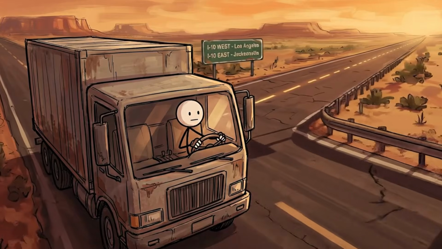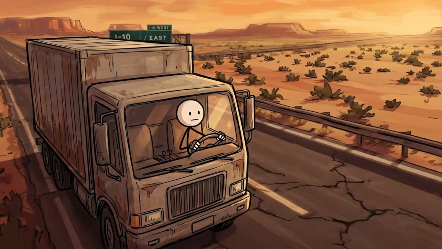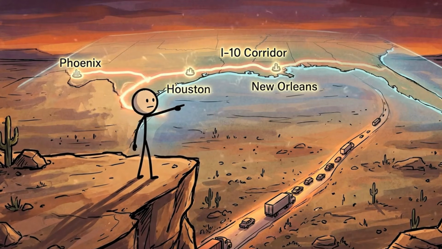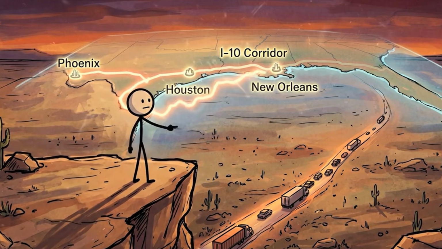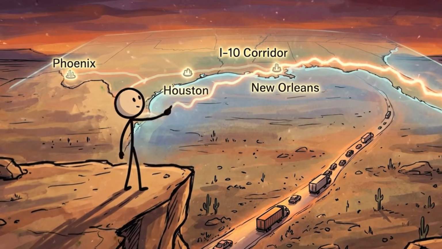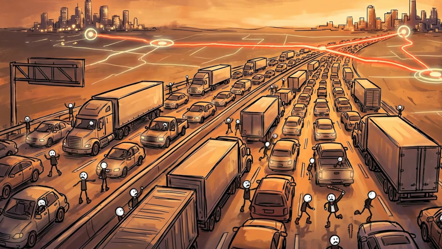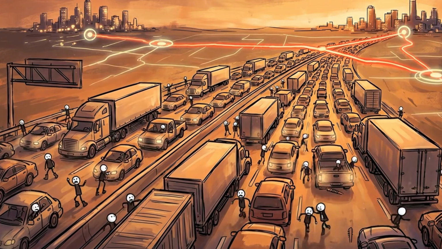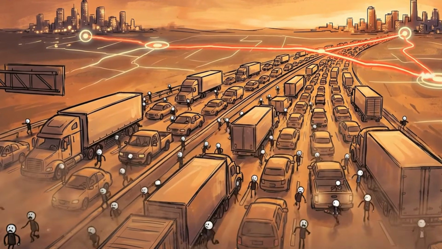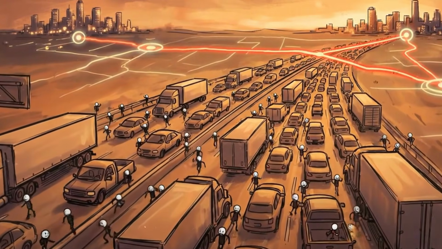I-10 spans the entire southern border of the country, Jacksonville to Los Angeles, 3,100 miles. It connects every major southern metro: Jacksonville, Tallahassee, Mobile, New Orleans, Houston, San Antonio, El Paso, Tucson, Phoenix, Los Angeles. Each city is a node. Each stretch of highway between them is a corridor, and each corridor carries the combined traffic of local commuters, long-haul freight, and now, millions of panicked evacuees moving in every direction simultaneously.